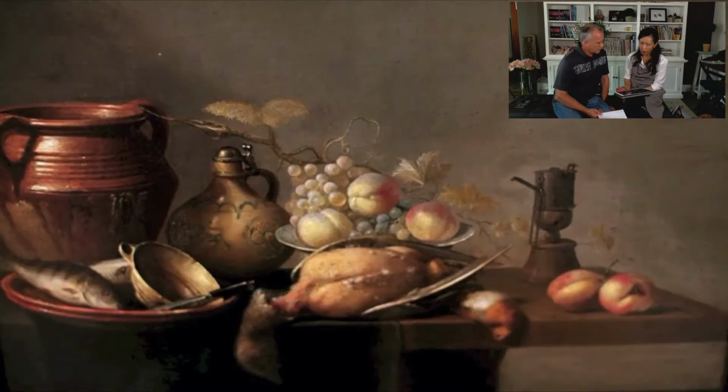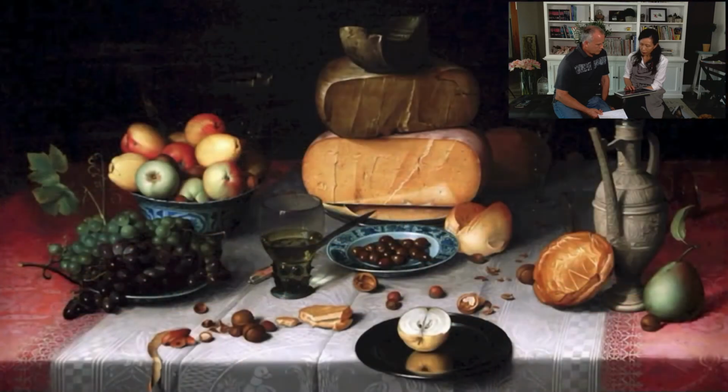You can see on this one here, instead of a bird, there's a fish, right, on the painting. And again, there is an onion, almost like an onion was kind of on the edge of the table. As you can see here, the plate was on the table as well.